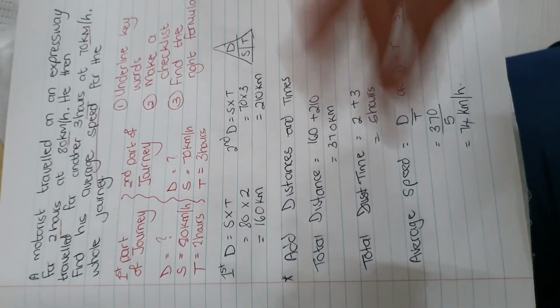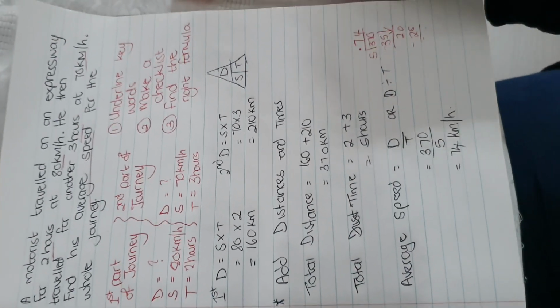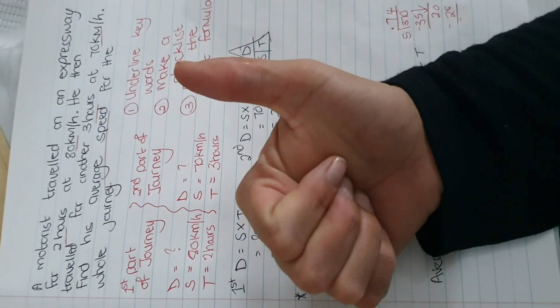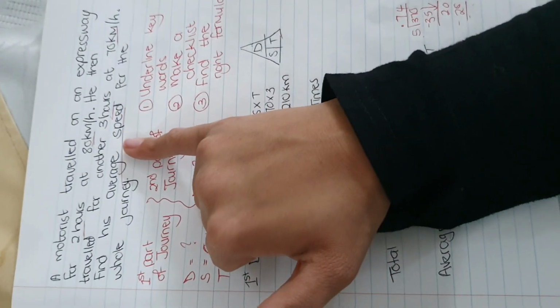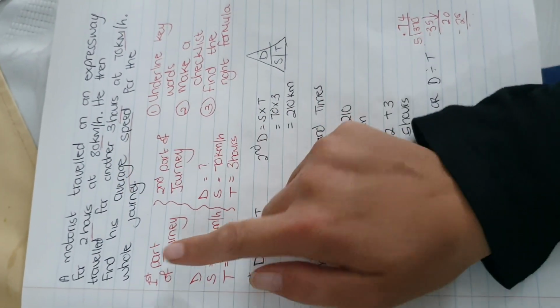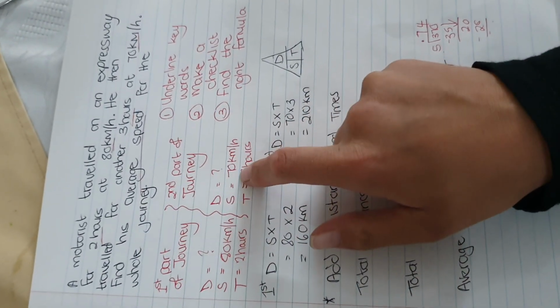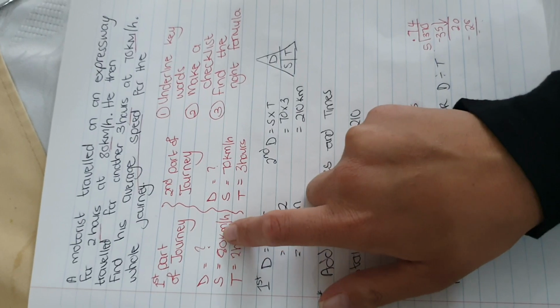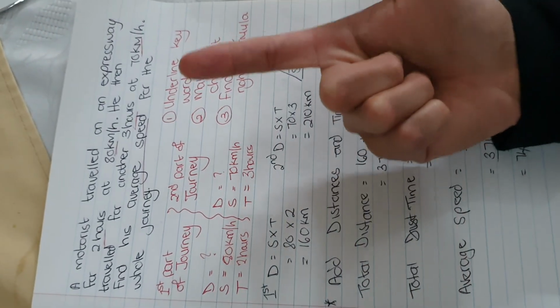So to do a quick sum up of how you would be answering more complex word problems: the first thing is to underline your keywords, as you would have seen in many of my examples. Step number 2, make a checklist. Put your information into what you are looking for and what you have. This shows you what you still need to find.